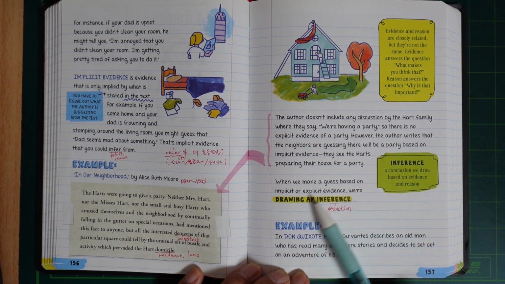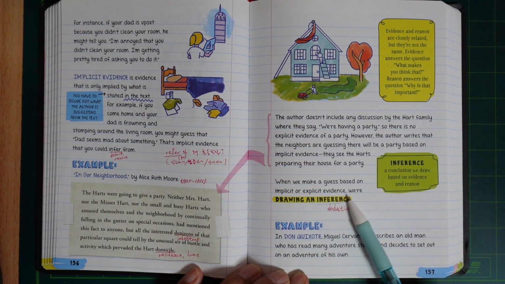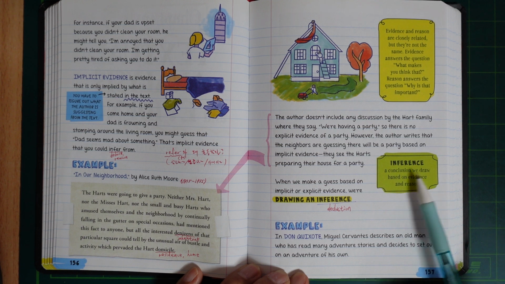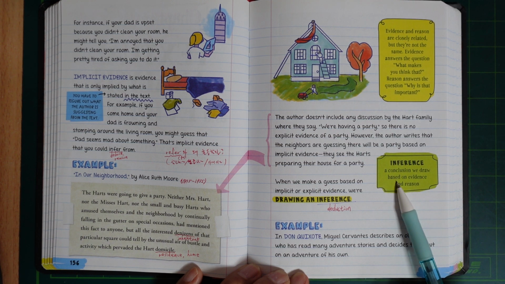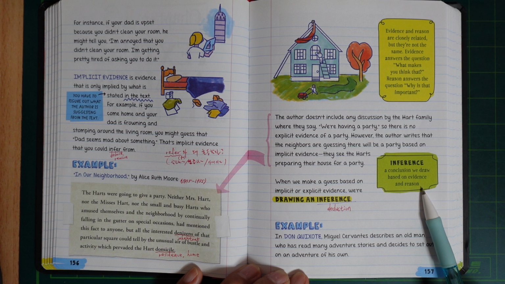When you make a suggestion based on implicit or explicit evidence, you are drawing on inference. Inference: a conclusion we draw based on evidence and reason.